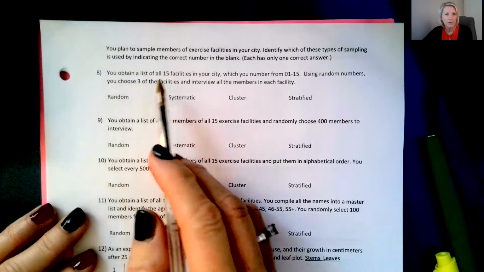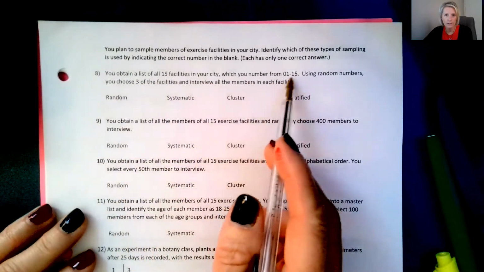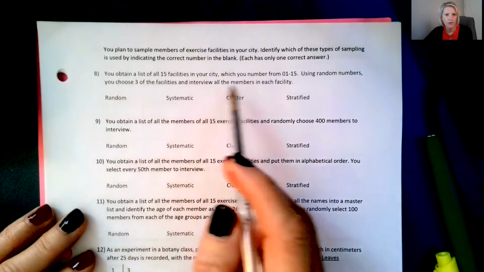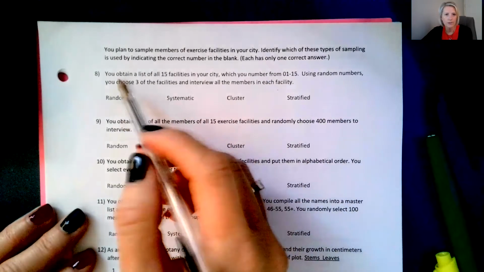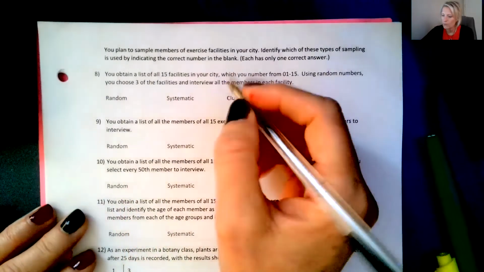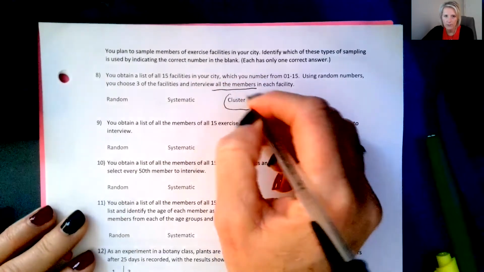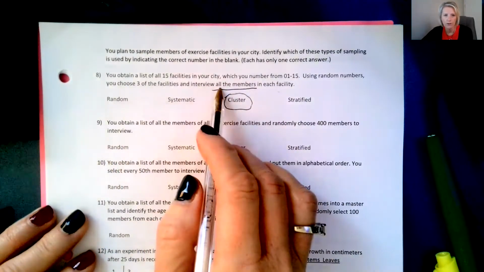You obtain a list of all 15 facilities in your city, which you number from 01 to 15. Using random numbers, you choose 3 of the facilities and interview all the members in each facility. So even though we're using random numbers, we're randomly choosing 3 of the facilities, and we're going to interview all of the members in those facilities. So that's going to be cluster sampling because we chose 3 randomly and we're interviewing all of them.